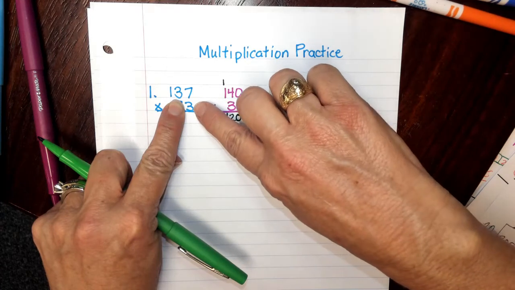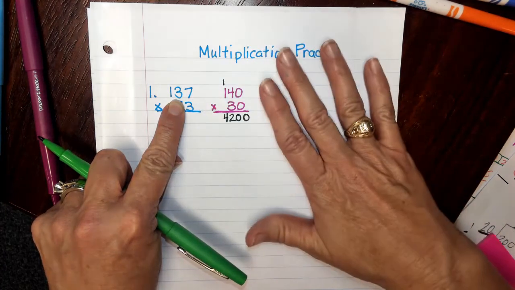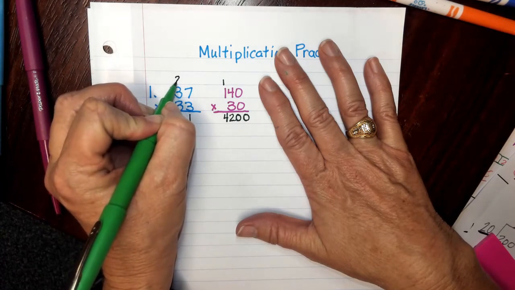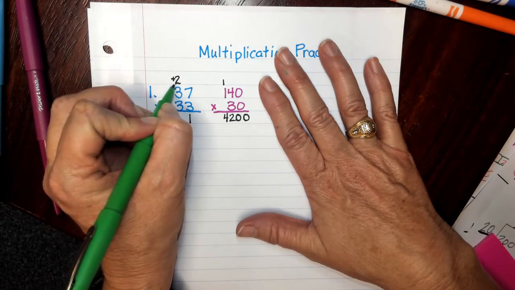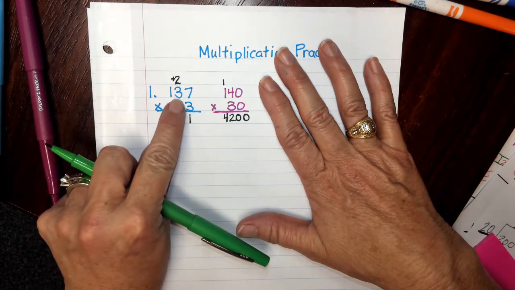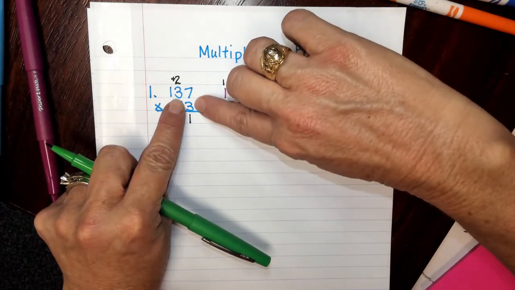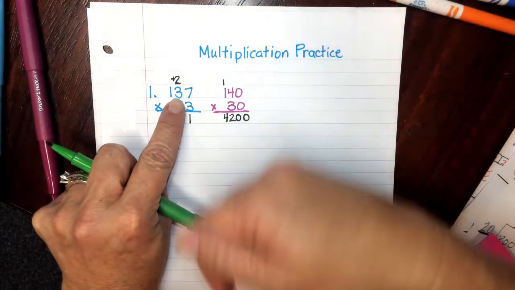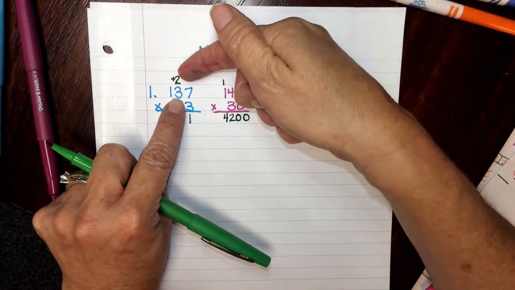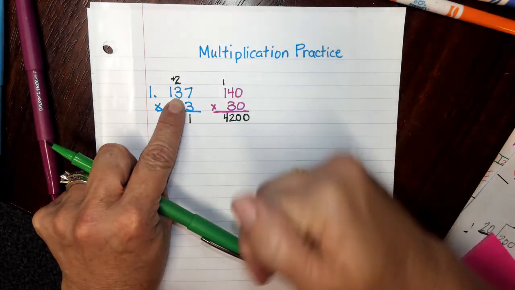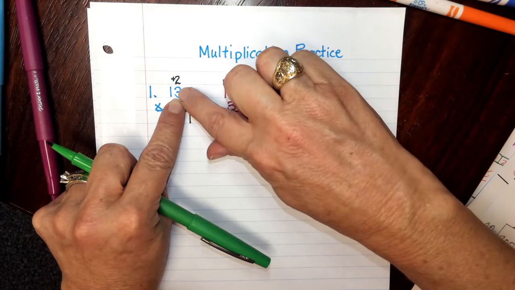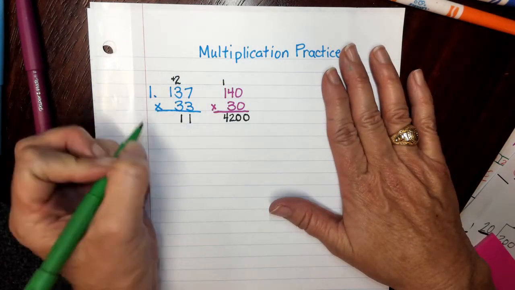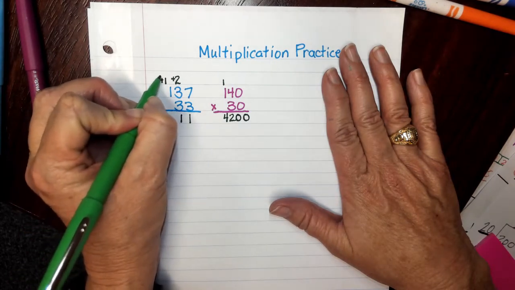So when we think about 3 groups of 7, we get the number 21. And we would record the digit in the ones place, but carry the 2 to the next place value, just like you would when you're adding. Then you're going to multiply 3 times 3, and you get 9, and you're going to add 2 more. Remember, anything that you have that you've carried is going to be added to that product. So 9 plus 2 more is going to give me 11. So I'm going to record my 1 and carry my 1.